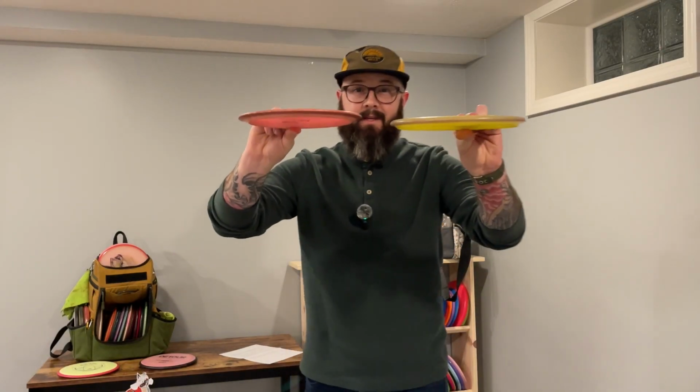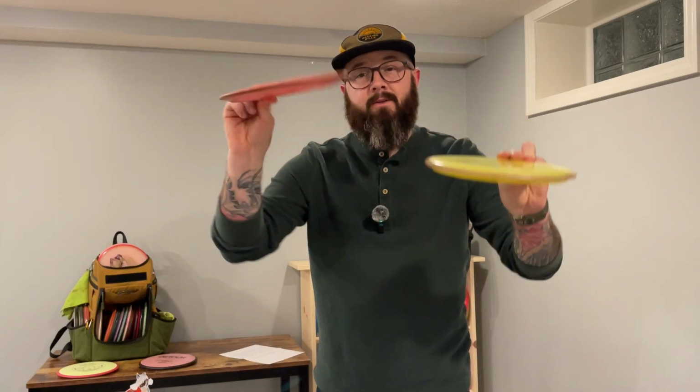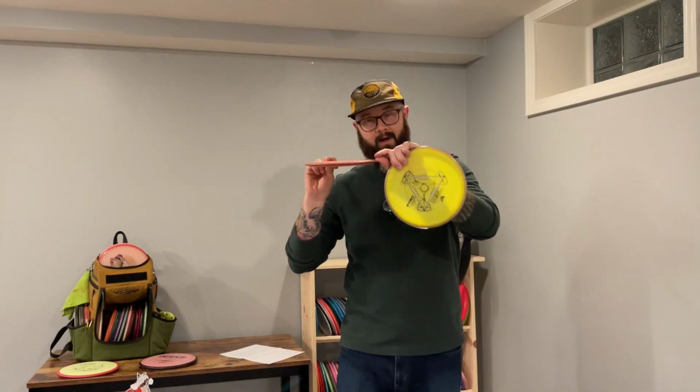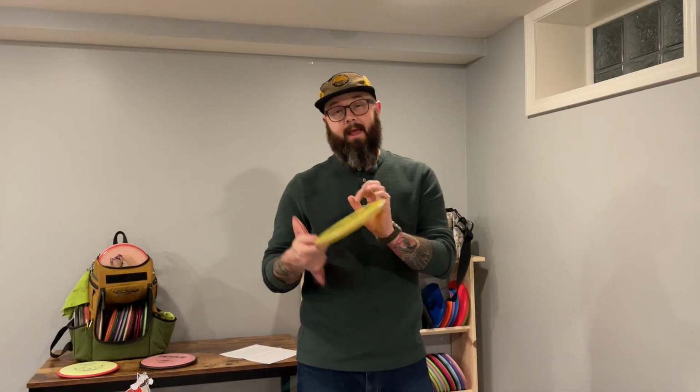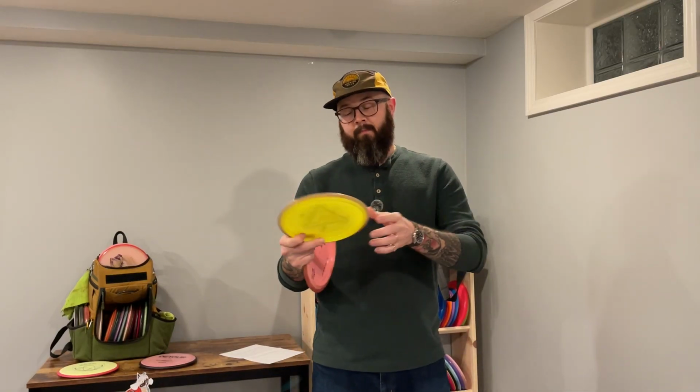You can see the difference in the rims there and the thicknesses. So your driver here, it's thinner, it's going to cut through the air a lot faster. It's going to be a quicker disc to get through the wind. The issue is that it is way more susceptible to wind gusts and being affected by the wind gusts than a mid or a putter.